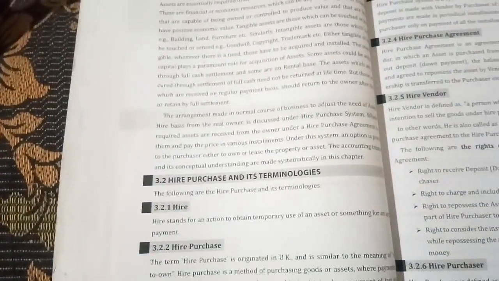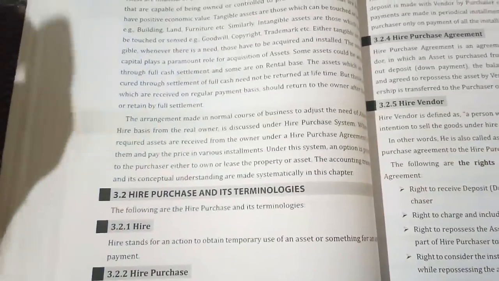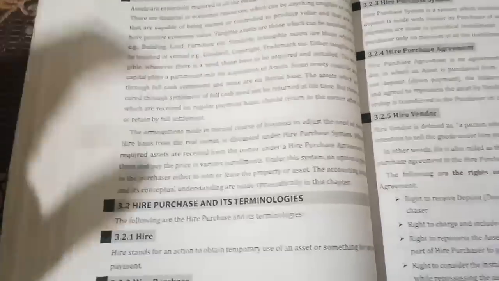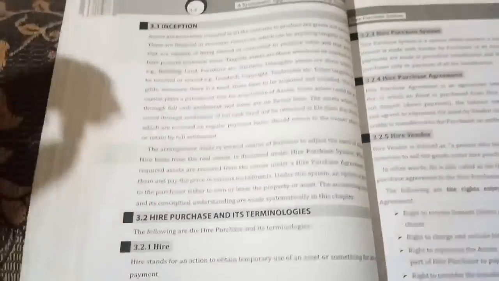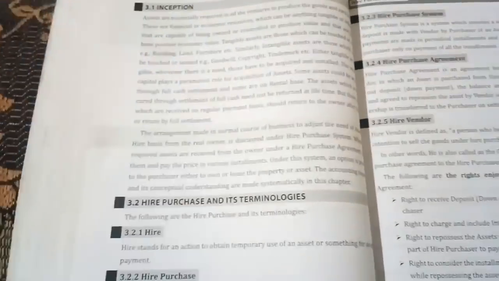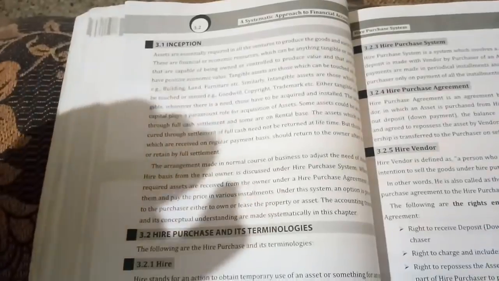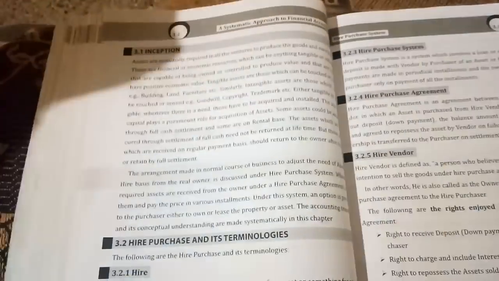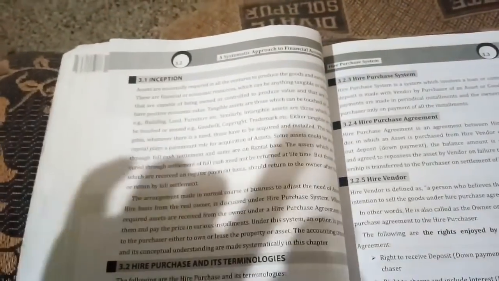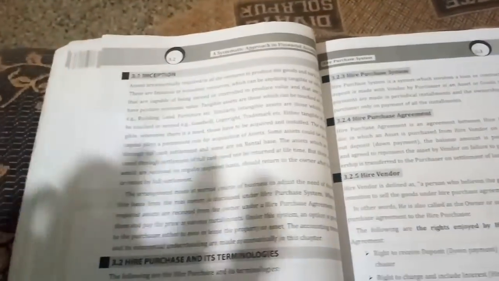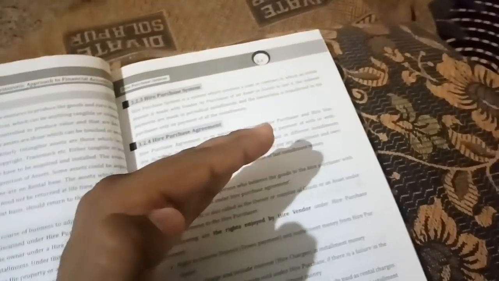The vendor, we can say, is the hire vendor. He is the vendor who is selling his machine, so he is called the hire vendor. What he is doing is selling his machinery to another person, or we can say to small firms who cannot afford that machinery. So the small firm pays the amount periodically, like premium types, on a monthly basis. So it is known as hire purchase system.